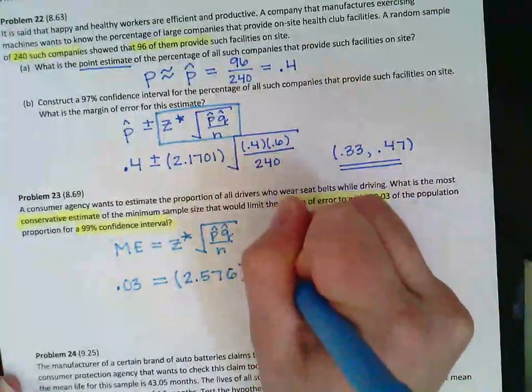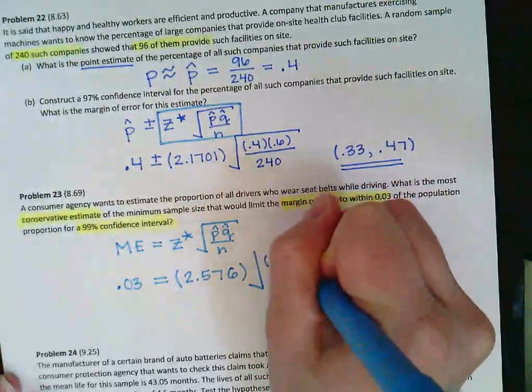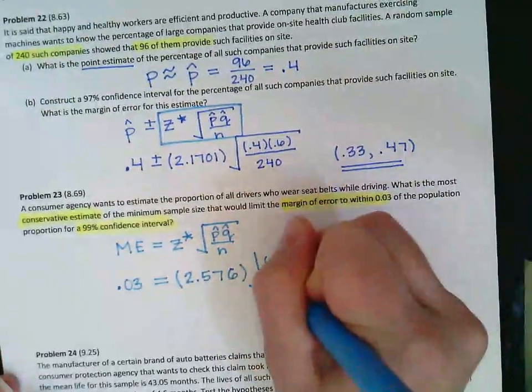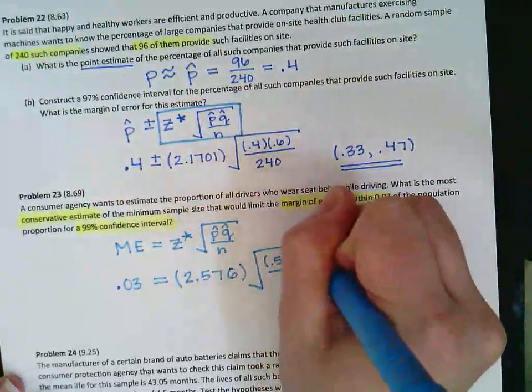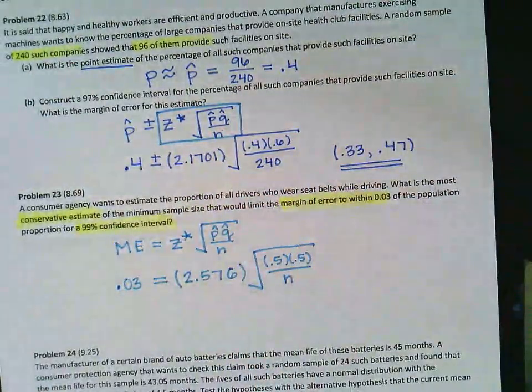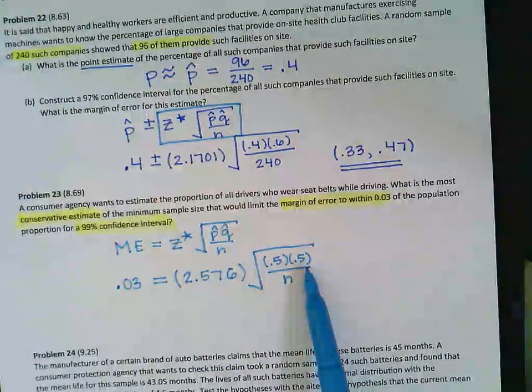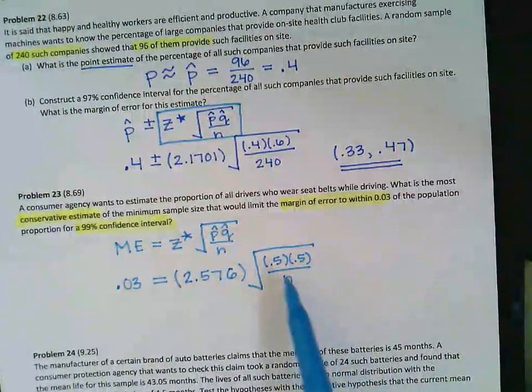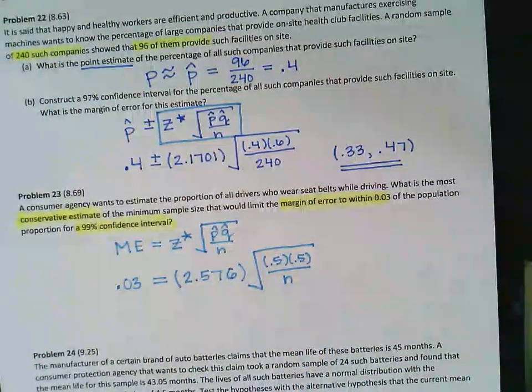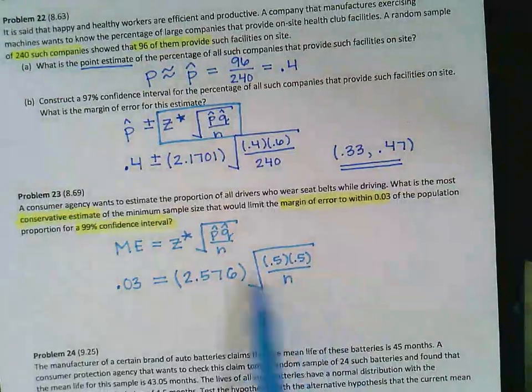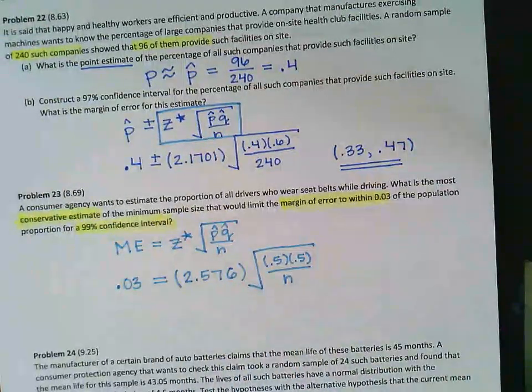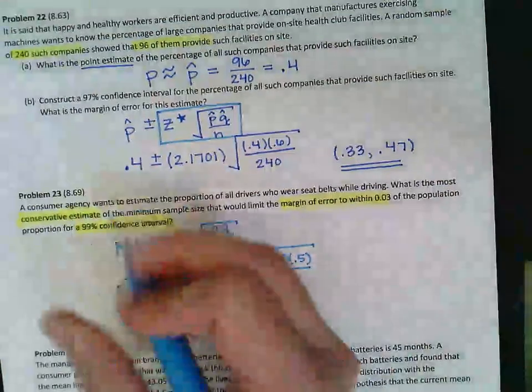What 50-50 does is it gives the largest n possible. You could go through that mathematically if you wanted to. You could try 40-60, try 30-70, and go through all of those combinations. But 0.5 times 0.5 is the largest multiplication that you can do for that fraction, which makes n the most conservative estimate. Okay, so what we're going to do is solve this for n. I do that by dividing by this first.